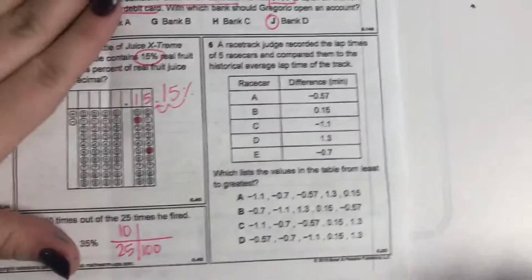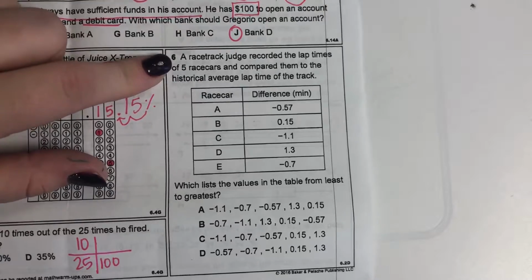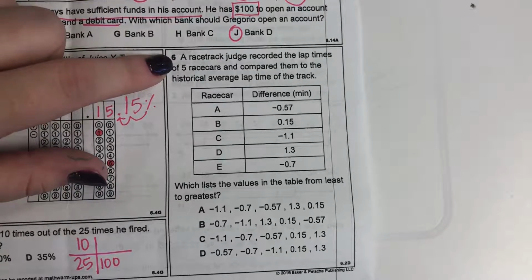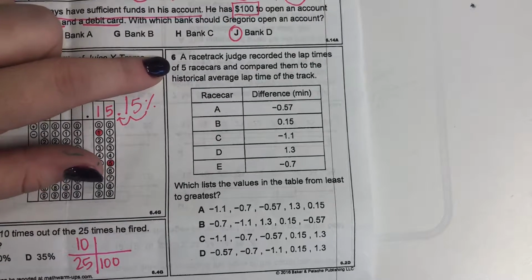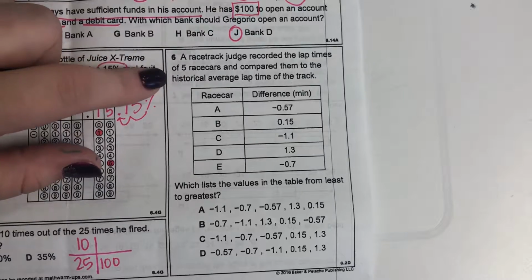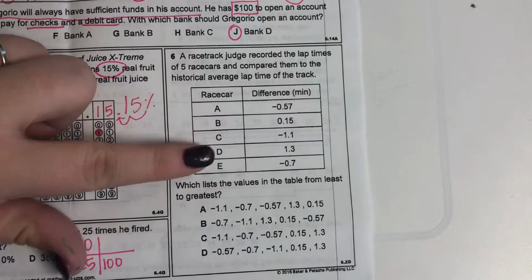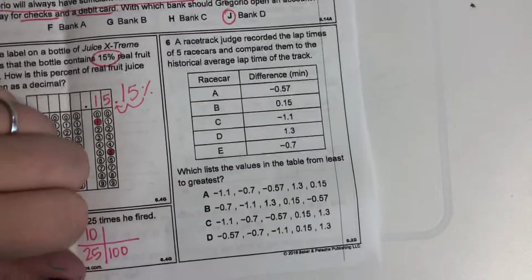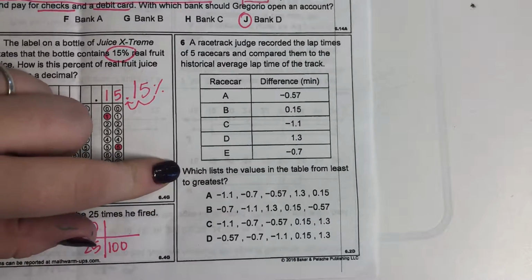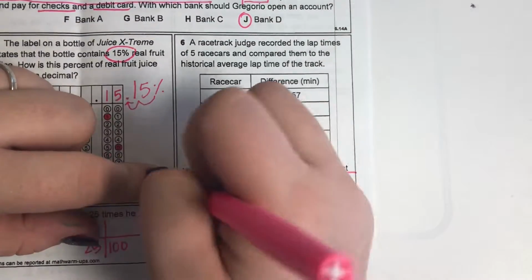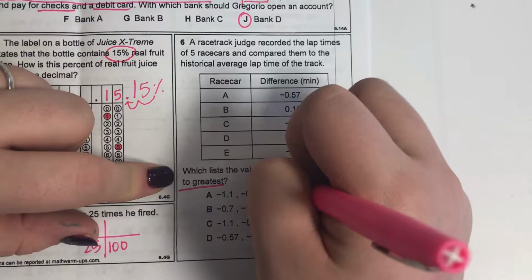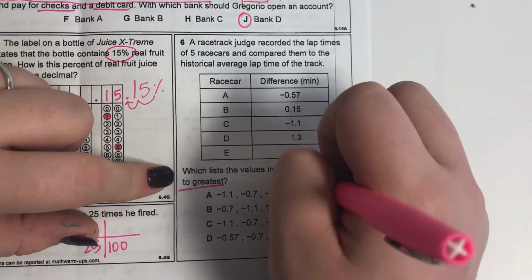All right, and the last one on this side, number 6. Number 6 says, a racetrack judge recorded the lap times of 5 race cars and compared them to the historical average lap time of the track. Okay, we've got race car A through E here, and it says which list the values in the table from least to greatest. Okay, so we've got least to greatest.